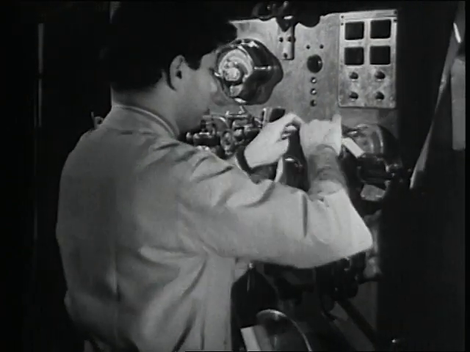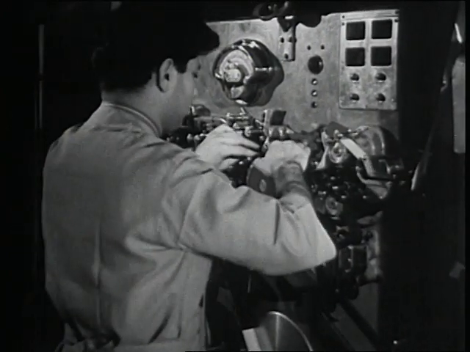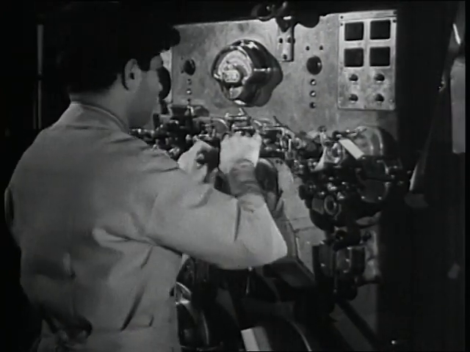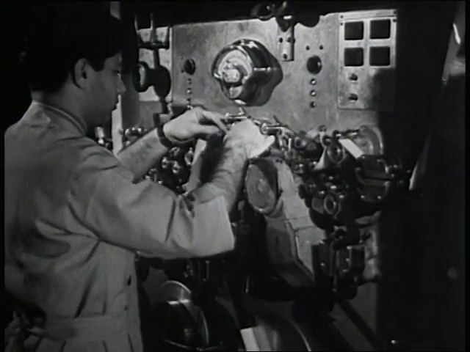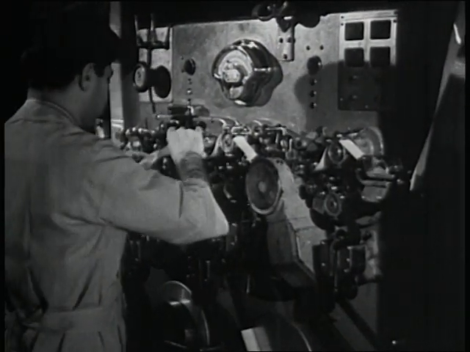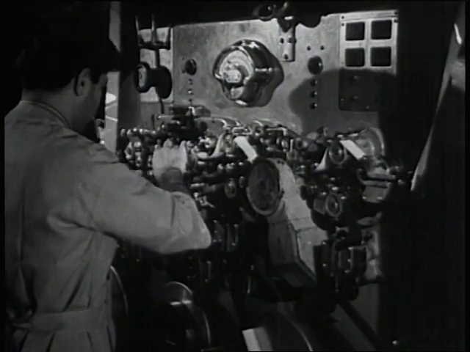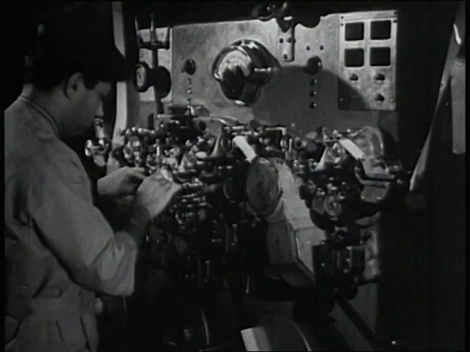Here is the printer, which exposes both picture and sound negative onto the positive film. We have not complicated this story by a discussion of sound recording. Suffice it to say that a negative film of the sound is obtained simultaneously with the picture, and here the two meet to make a composite print.